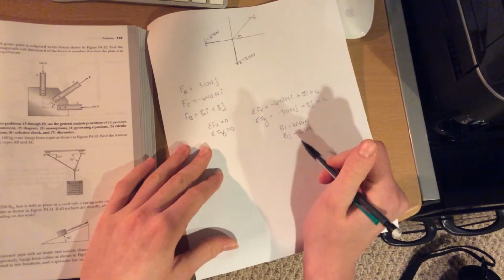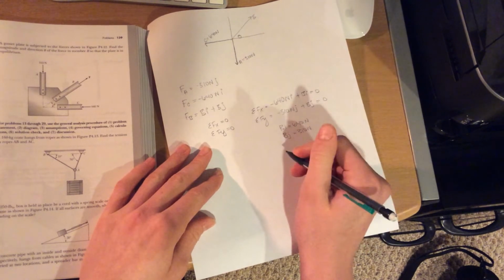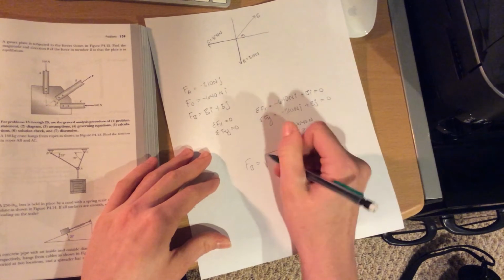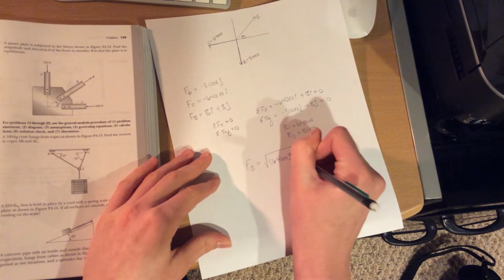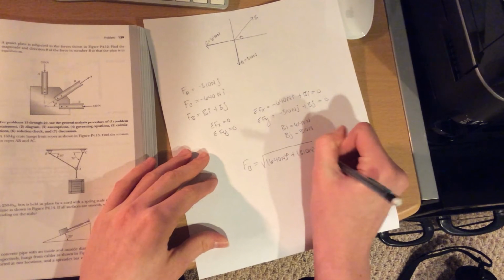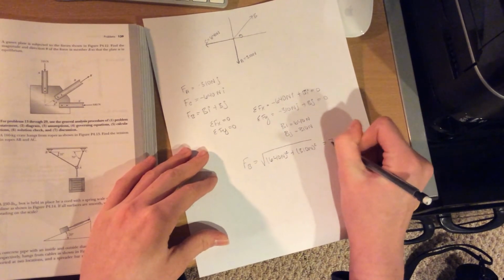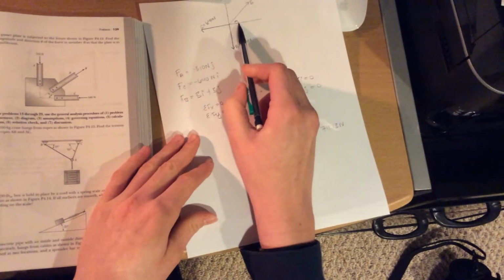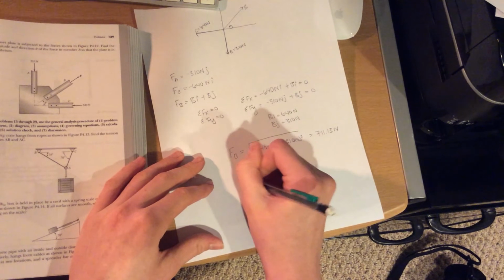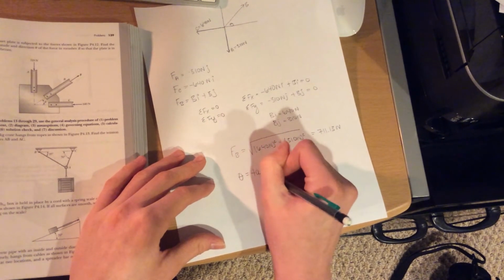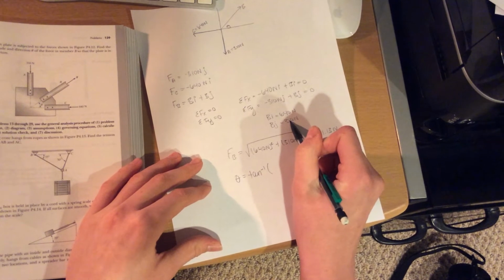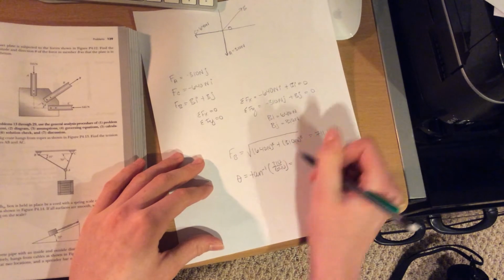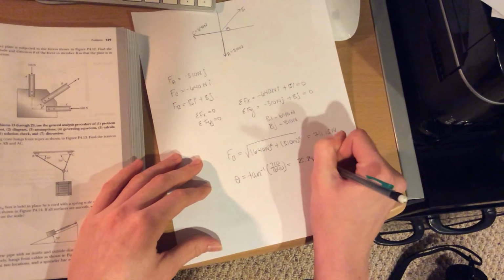Now to remember, to find the resultant of these components, you have to take the square root of the squares. So force B equals the square root of 640 newtons squared plus 310 newtons squared. And that comes out to be 711.13 newtons. And now we need to figure out this angle theta. So remember that theta equals the inverse tangent of the y component divided by the x component, always in that order. And that comes out to be 25.84 degrees.